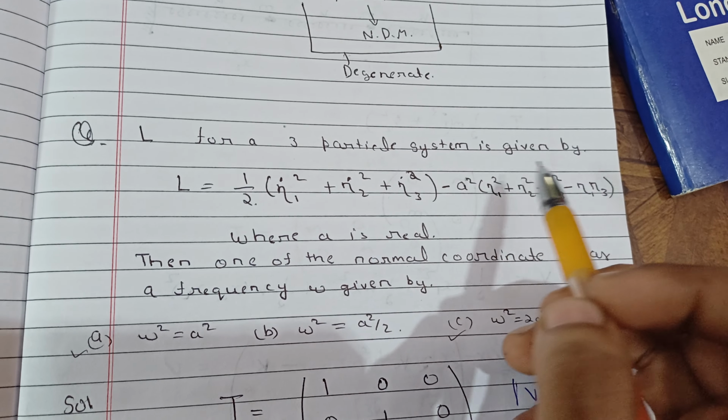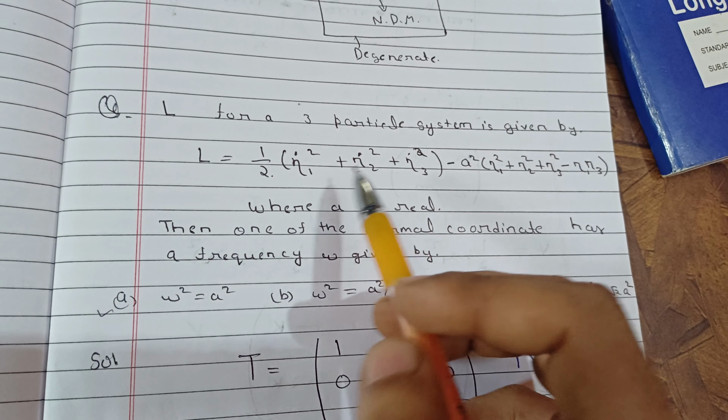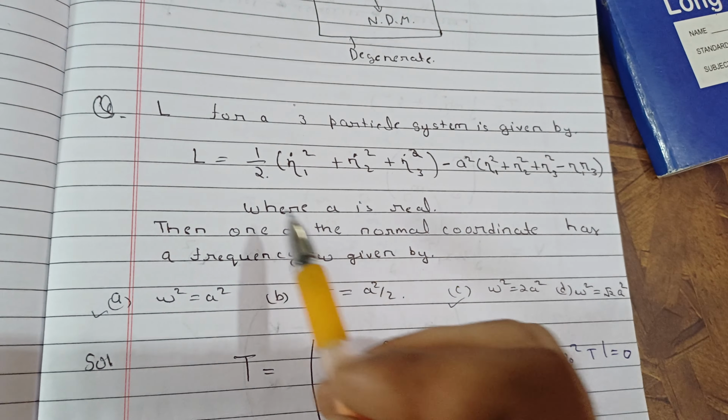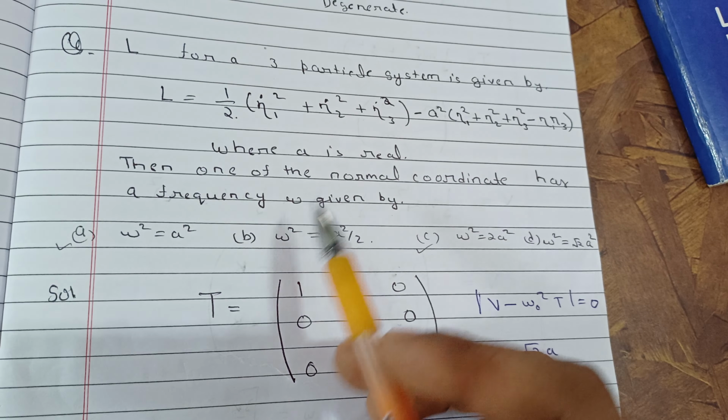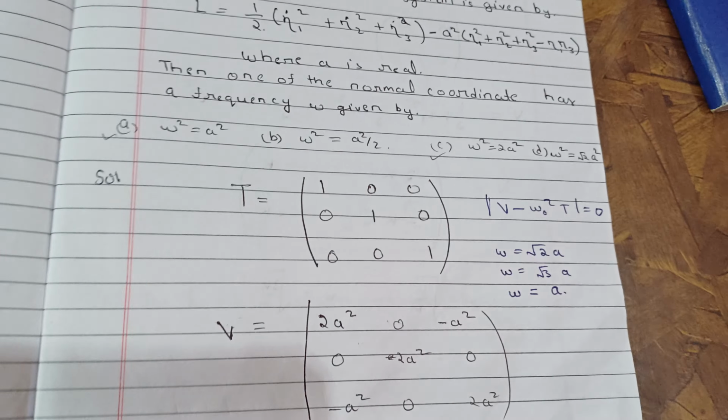The Lagrangian for a 3-particle system is given by this. So the Lagrangian is given, this is kinetic energy, this is potential energy, you can see. Where A is real, then one of the normal coordinates has a frequency omega given by. So we need to find the frequency corresponding to any one of the coordinates. Four options are given. So let's find omega, then we will see which option is correct.